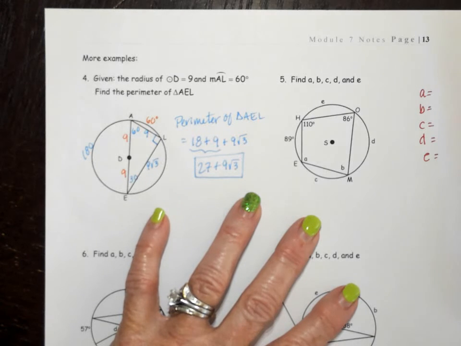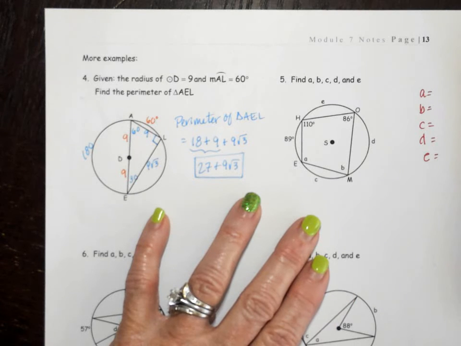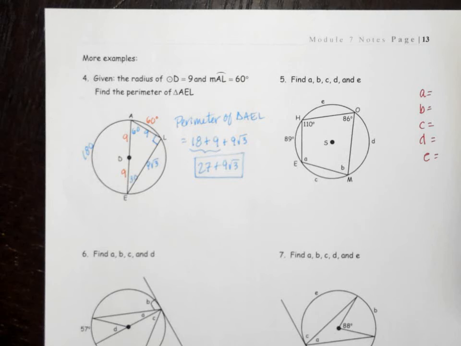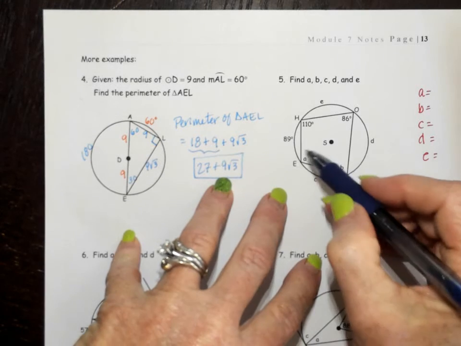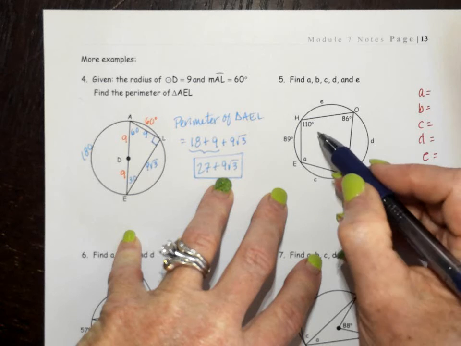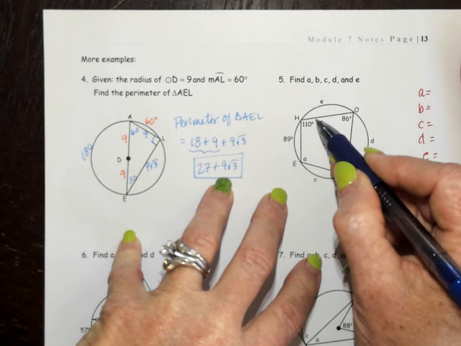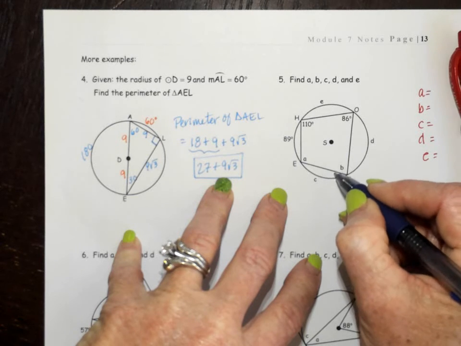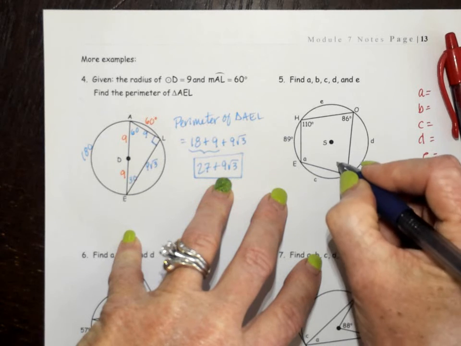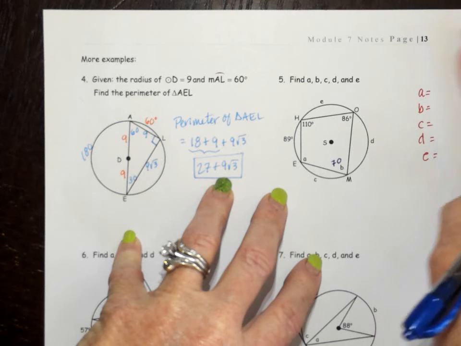All right, let's start off. Right away I see, oh, we have a quadrilateral inscribed in a circle. That means opposite angles are supplementary. So if angle H up here is 110, then B down here, these two have to add up to be 180. So B has to be 70 then.